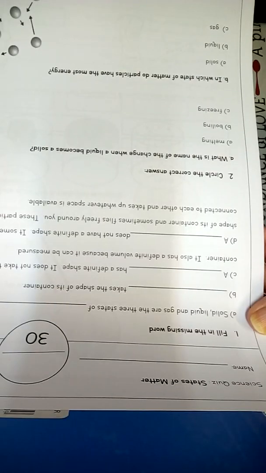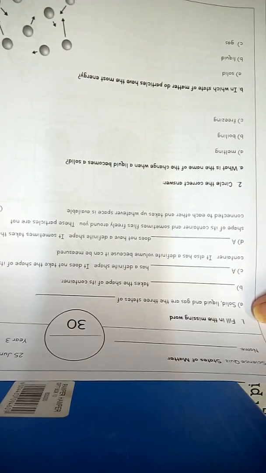Okay, let's tackle this science quiz. Now, again, as I said, this camera and cell phone of mine is not very helpful in zooming in and out. But as long as you've got your quiz next to you while I'm reading, I think we will be okay. Now, fill in the missing word. Remember to write your name.